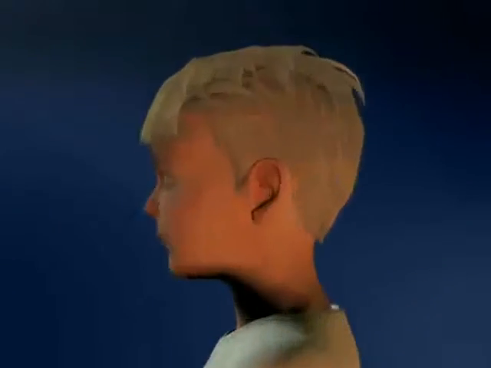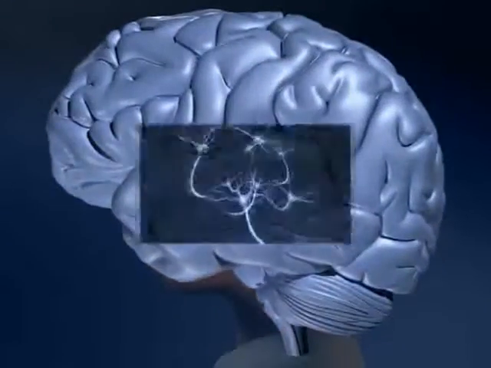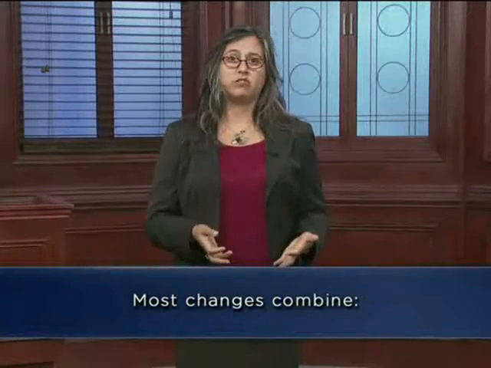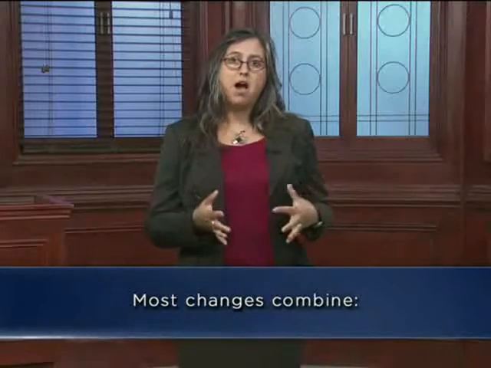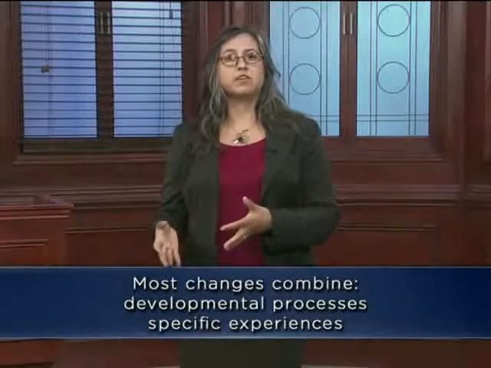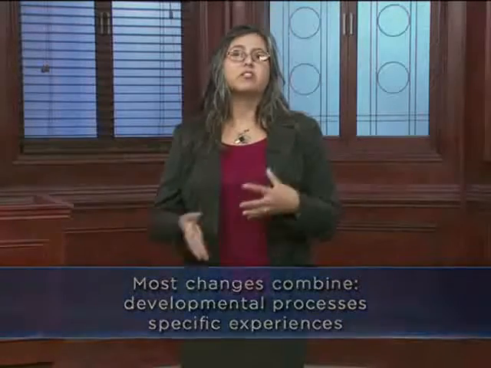In this course, we'll think about the difference between development and learning in this way. We will view development as referring primarily to brain-based maturation, changes in abilities that are going to happen regardless of the specific experiences that a child has. And what we shall see is that most changes from childhood through old age combine developmental processes, like the maturation of our brains, with specific experiences that we learn from. And so most of what changes about our lives involves some combination of maturation and learning.